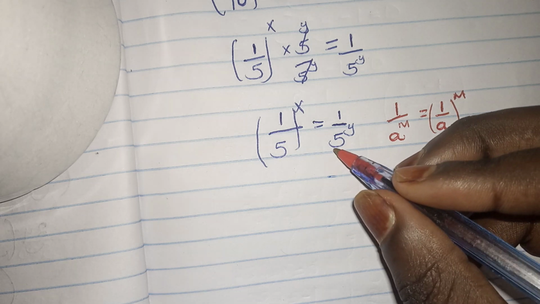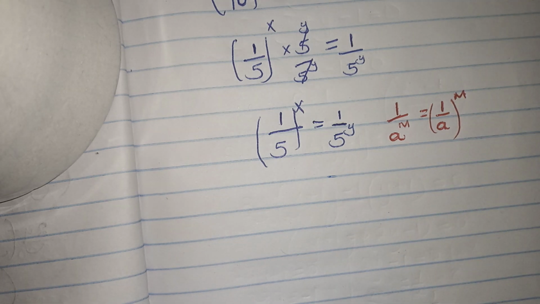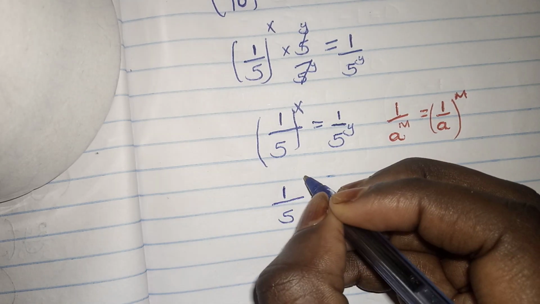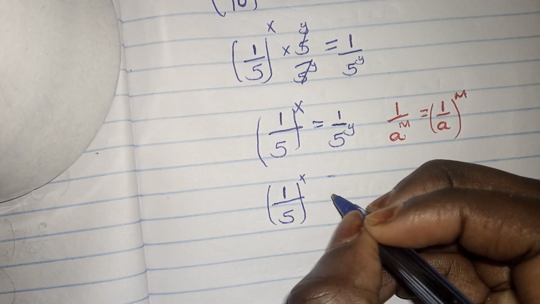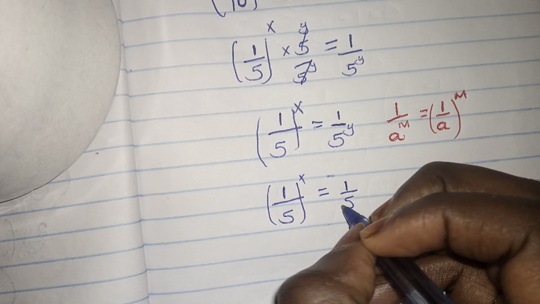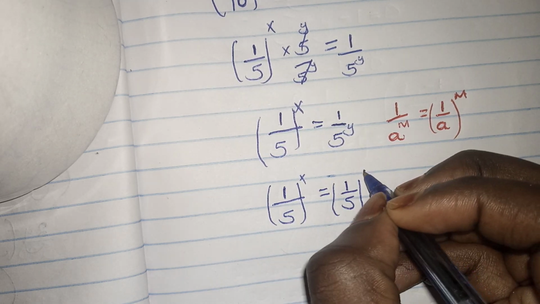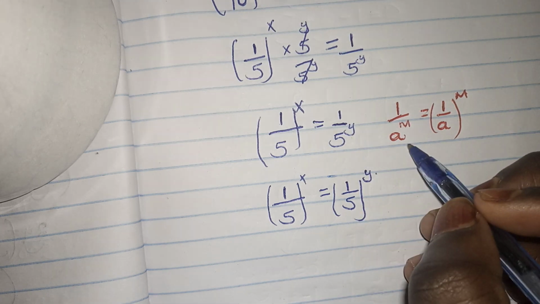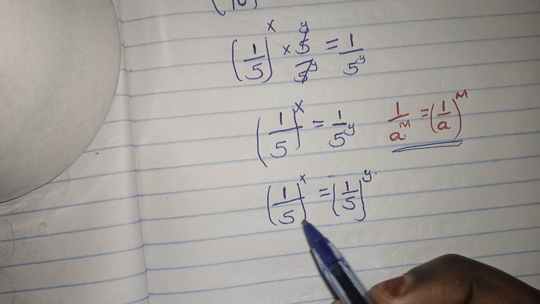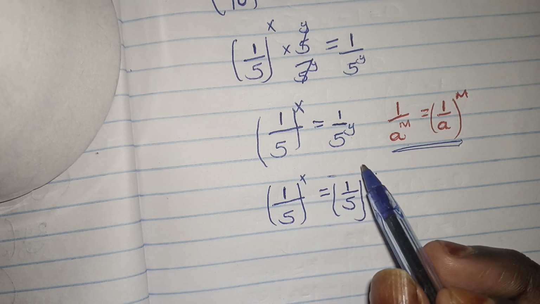So this is what you're going to do to y. So this will be 1 over 5, all to the power of x, is equal to 1 over 5, all this to the power of y. Here I've applied this rule. So our bases are the same, we can equate the exponents.